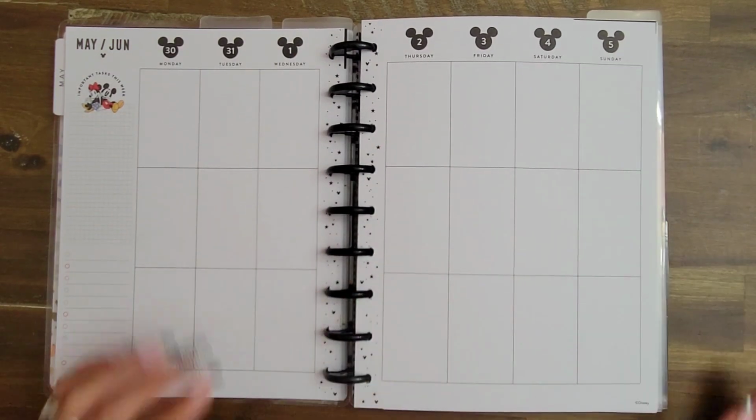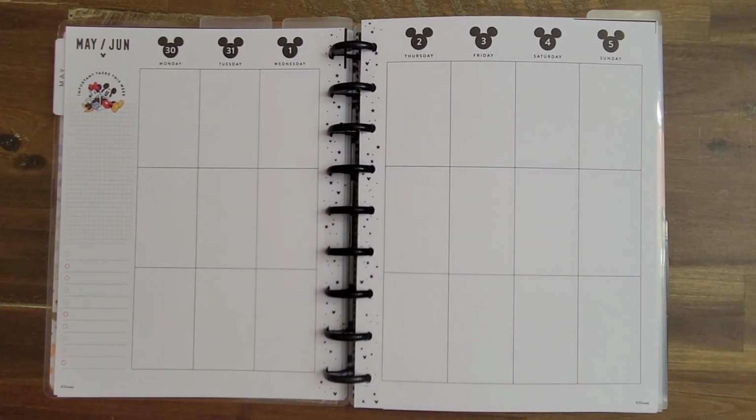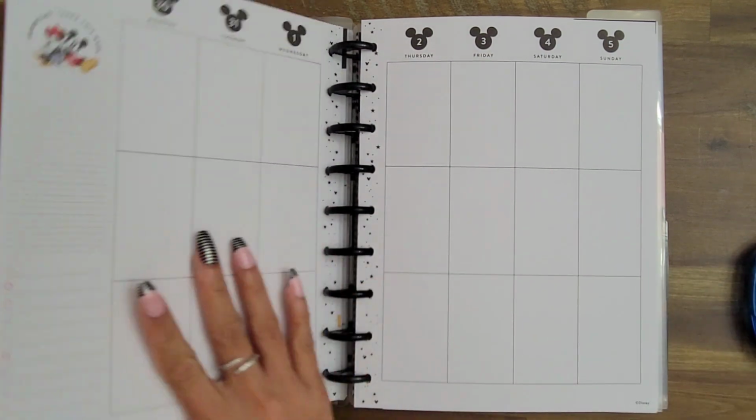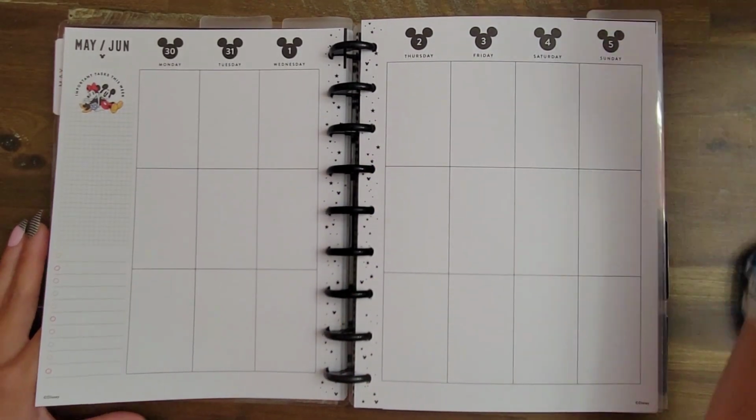And forgive all of my messy notes. You'll see that in the flip through. So if you're curious what that looks like, then absolutely stick around for that video, just because I will be doing a flip through of my May planner.